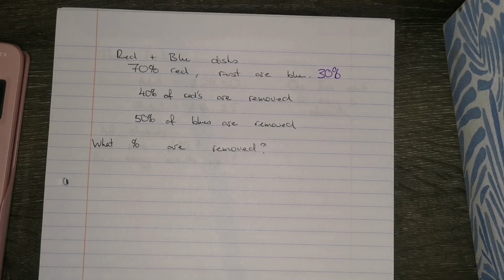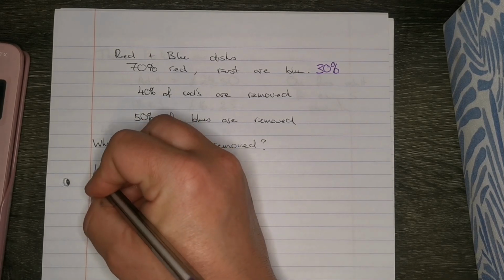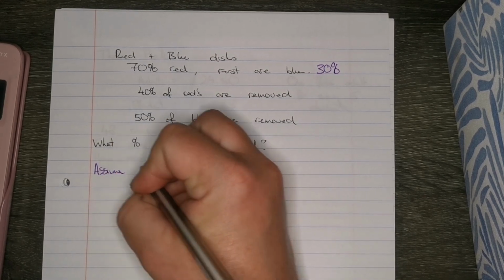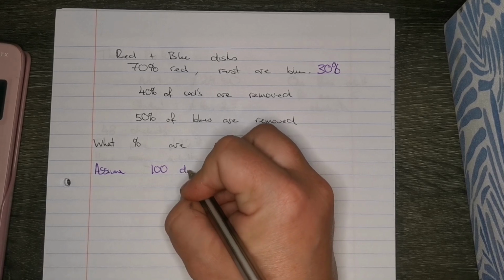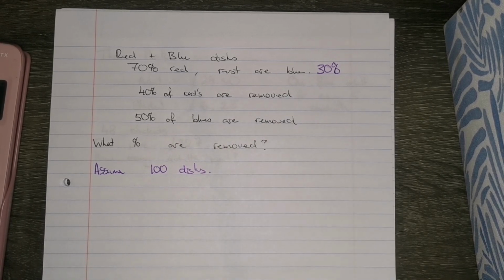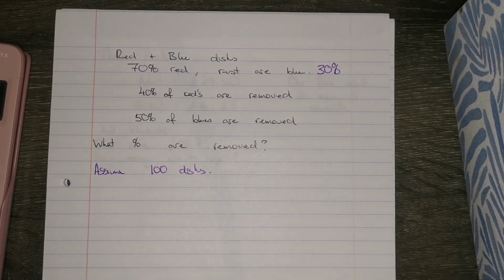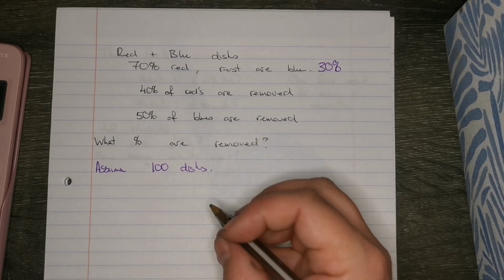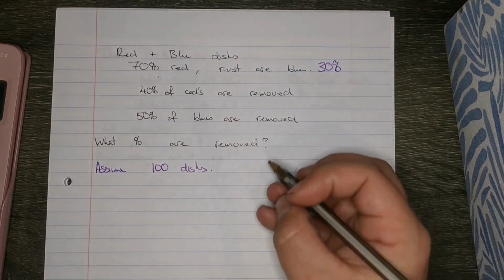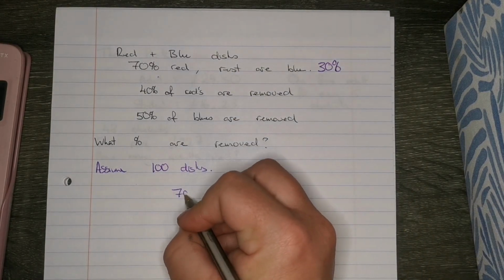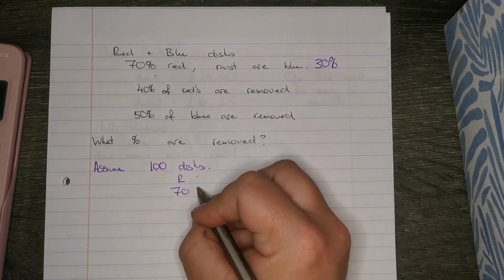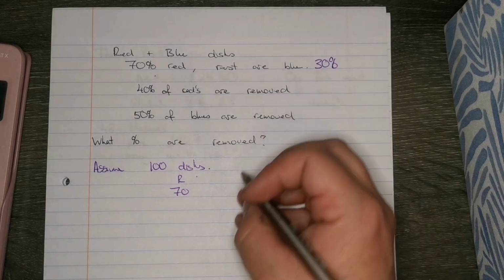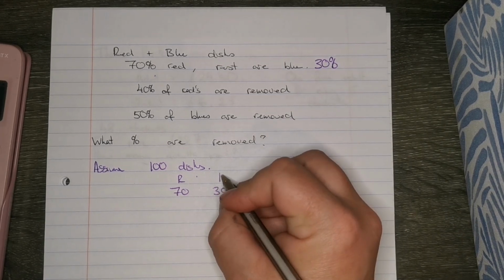So it can be kind of tricky sometimes to start a question like this. We don't know how many discs we've got. I am going to assume that there are 100 discs, just because that's a nice round number. There's 100% in a full amount of percentage as well, so that's going to lean into things being easy for me. So I'm just going to assume there are 100 discs. If 70% of them are red, well, out of 100, that's 70 that'd be red. The rest are blue, so that must be 30 that are blue.